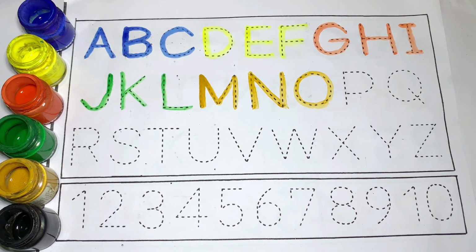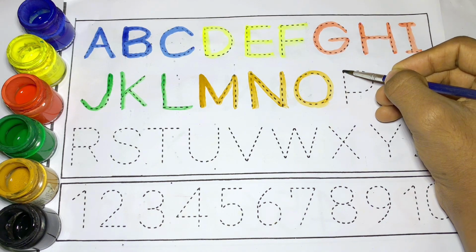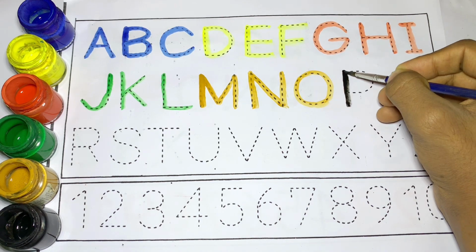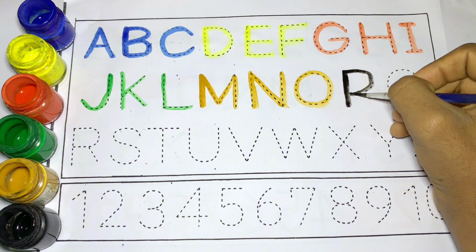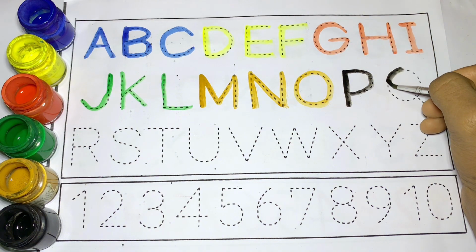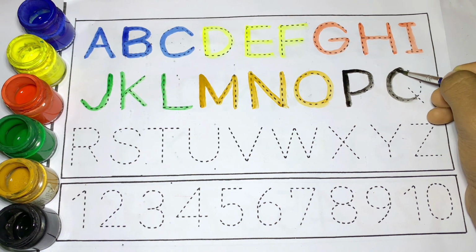Kids now draw P for parrot, P for penguin, and use black color. Q for queen.